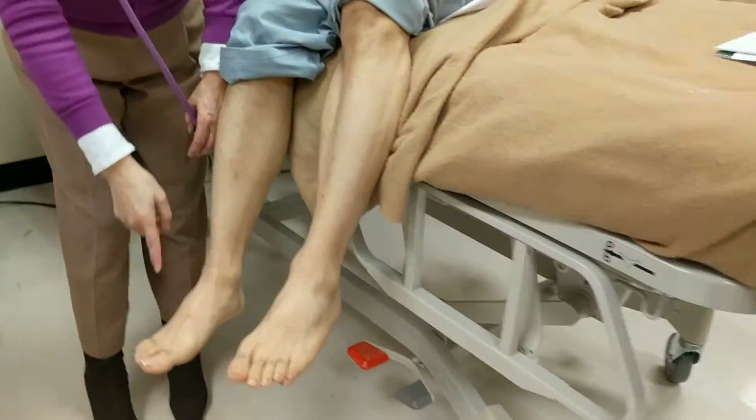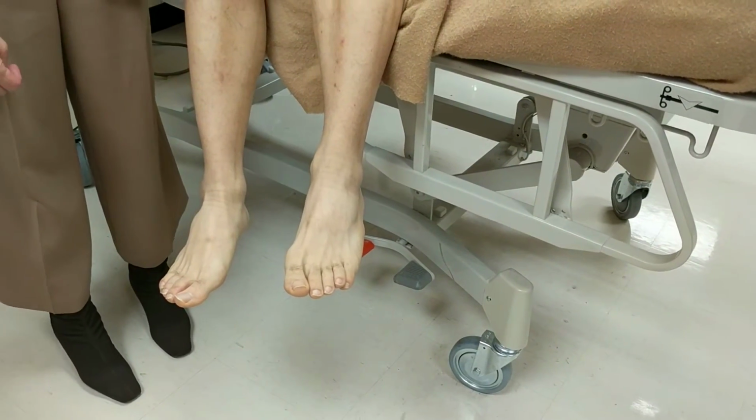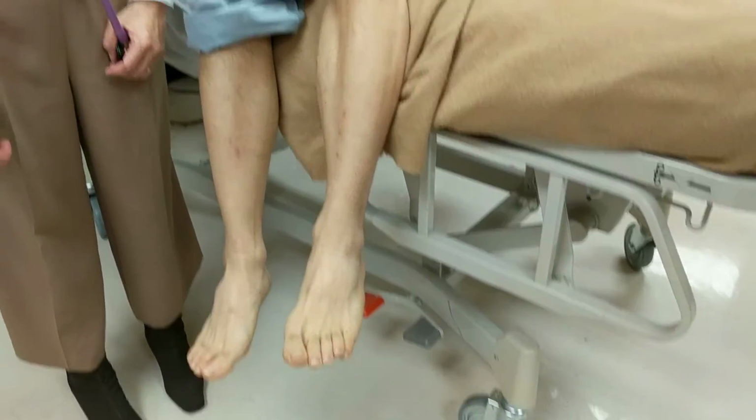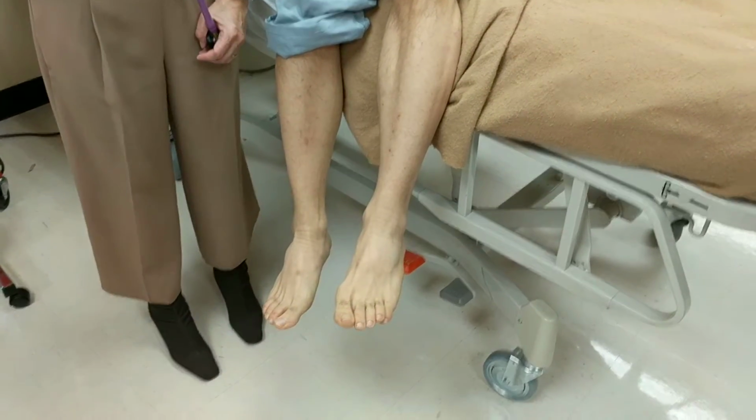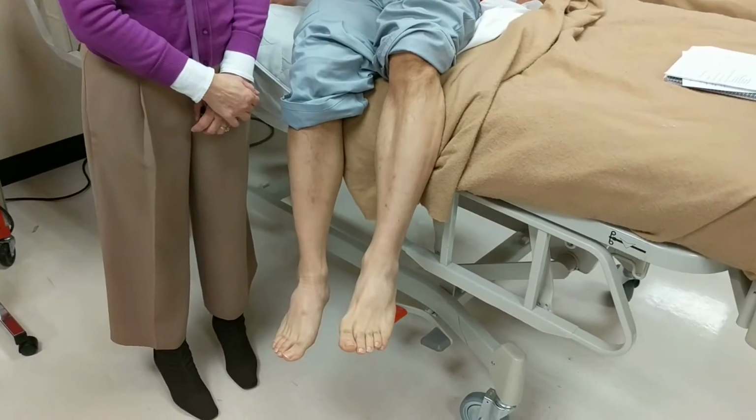See the quick return of the color? Less than 10 seconds. See that return of the color in less than 10 seconds. Okay, so that means there's good arterial flow to the extremity.